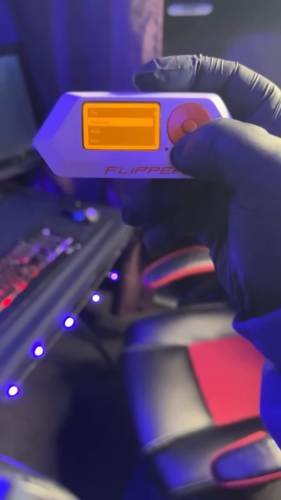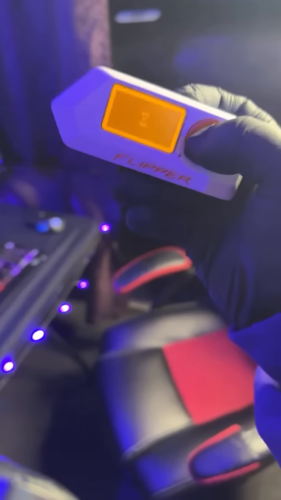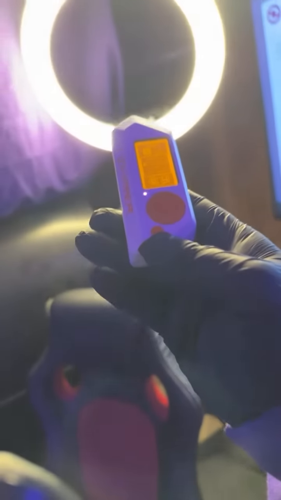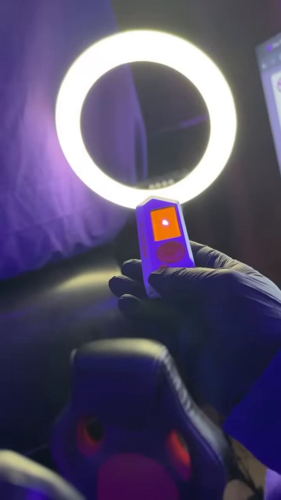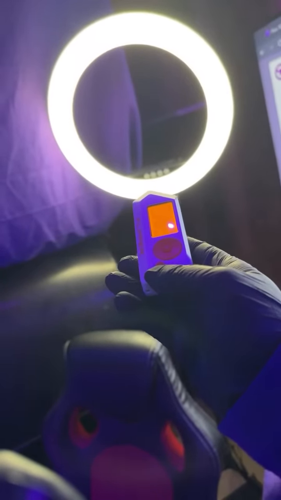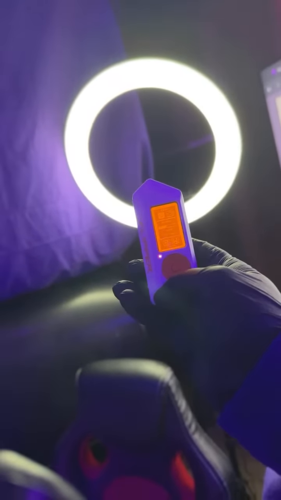What other options you have with the Flipper Zero? You can do... I can't get the camera to focus. It's so stupid. Projectors, audio, ACs, LED lights. Let's see, let's mess with the LED light, right? So this is the on button. So see if we can turn off this LED. Okay, it dimmed it. It turned it white. Oh, it went a different color white.